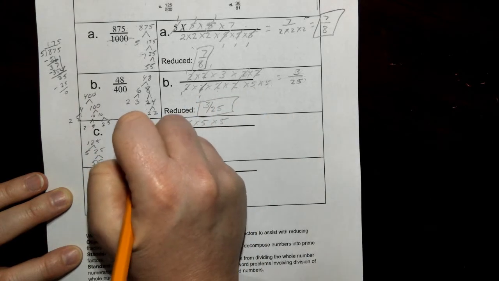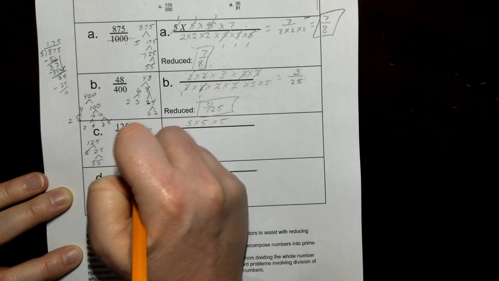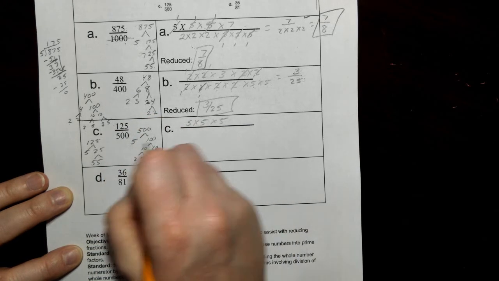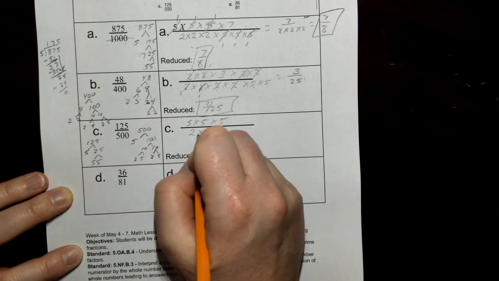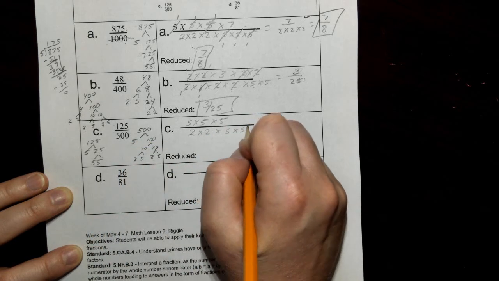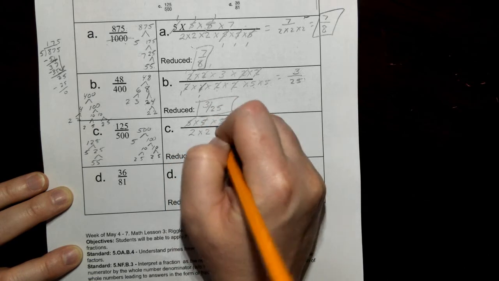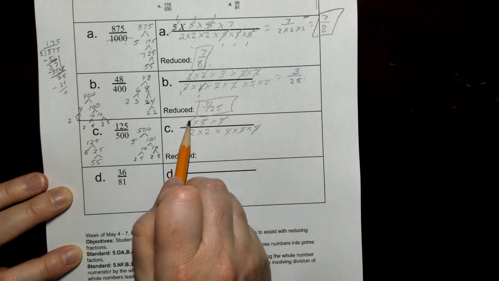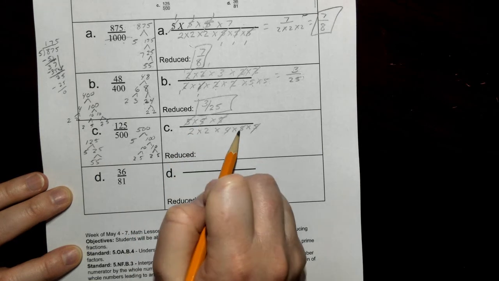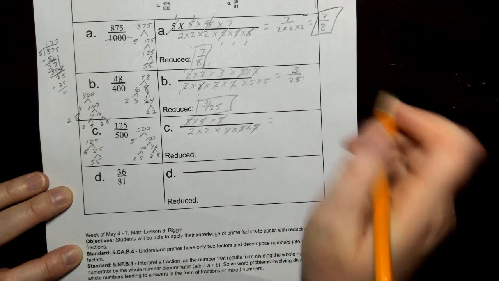500, I'm going to go with 5 times 100. 10 times 10, 2, 5, 2, 5. So I have 2 2s. 1, 2, 3. Cross, cross, cross, cross, cross, cross. Make sure every time you're crossing out, you cross out one from the top, one from the bottom. One top, one bottom. One numerator, one denominator. Those are all ones on top.